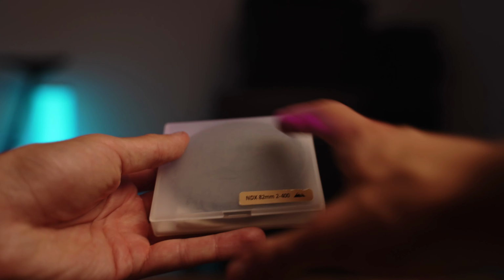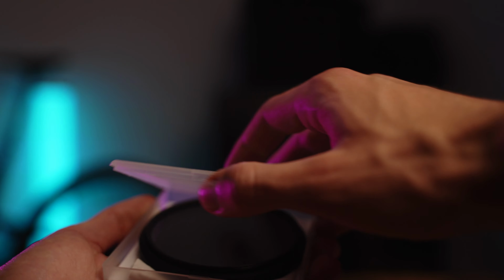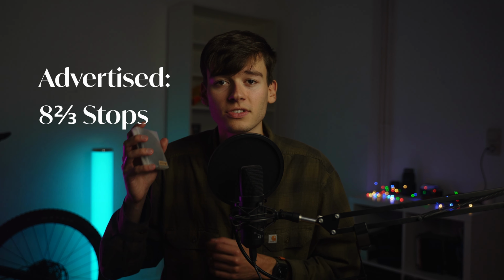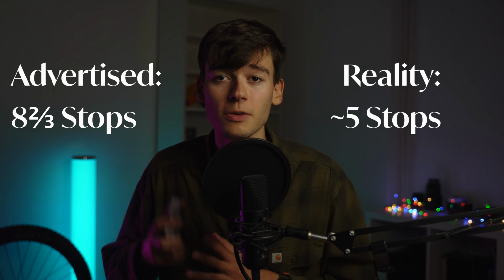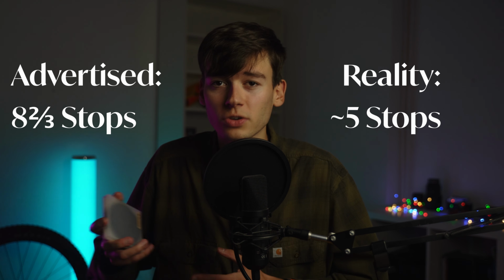The cheap filter is advertised as an ND2 to 400, at least that's what it says on the box. Yeah, that means it is supposed to filter up to 8 2/3 stops of light. Well, in reality, it can barely match the 5 stops the base NiSi filter can do. I of course only realized this when putting the 2 filters head to head. No wonder in the past I had situations where I was still overexposed, even with the filter cranked.